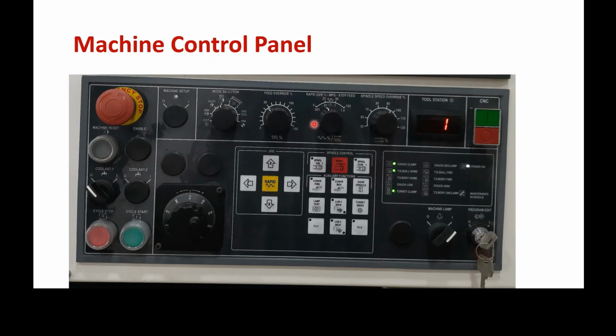Suppose you have specified the spindle speed as 500 and you use spindle speed override at 80%, then while executing the program, instead of rotating at 500 RPM, it will rotate at 400 RPM. That means 80% of the specified value in the program. So for that you make use of override. Similarly, feed override is the same thing.